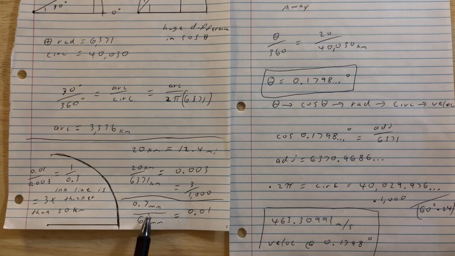So we take 0.7 divided by 60 millimeters for the radius, we get 0.01. So even this ink line right here is 1% of the radius, so it's actually much thicker than 20 kilometers would be on the same scale for the Earth. If you take 1% divided by 3/1000ths, then you'll get 3 times thicker. So this means the ink line is 3 times thicker than 20 kilometers would be on the Earth.